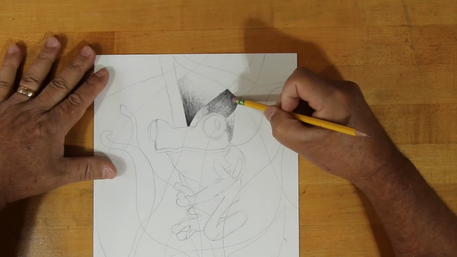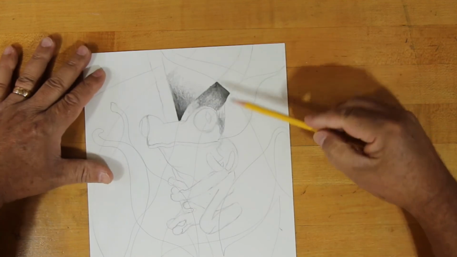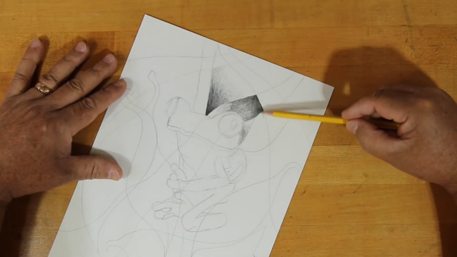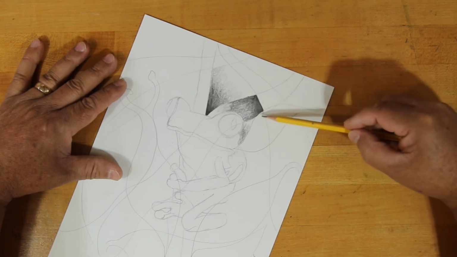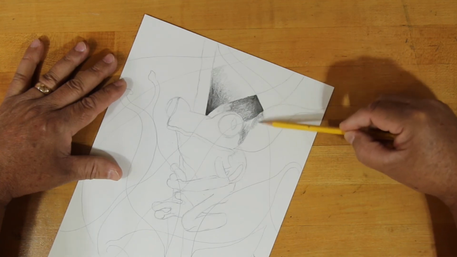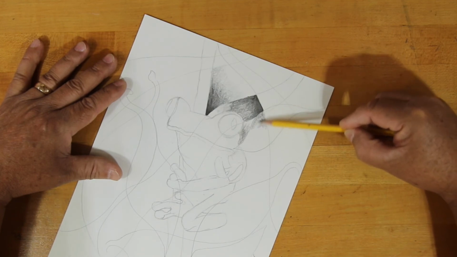Here we have a dark, here we have a white, here we have nothing. So in this case, I'm actually going to start with a medium, because medium is different than dark and white. So that gives me that contrast. Remember, that's what we're doing. We're using gradation to create contrast.